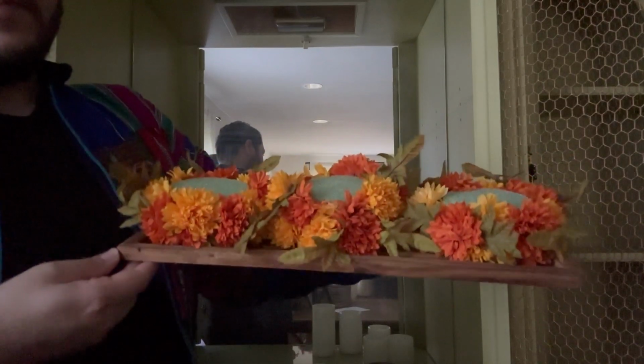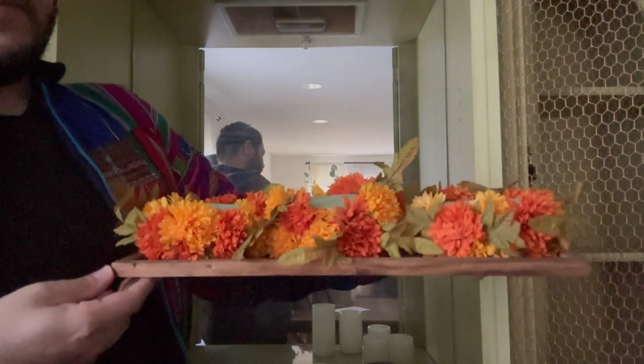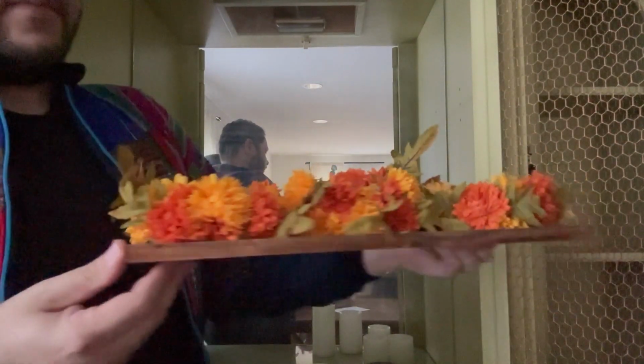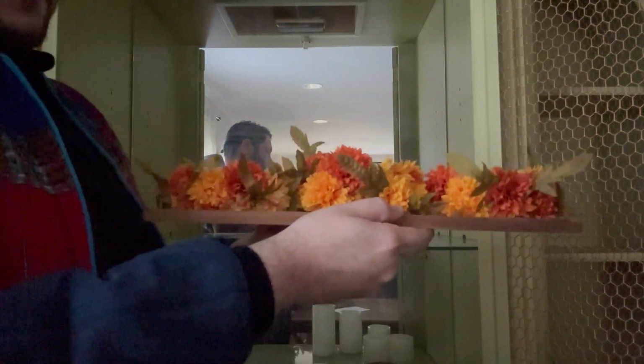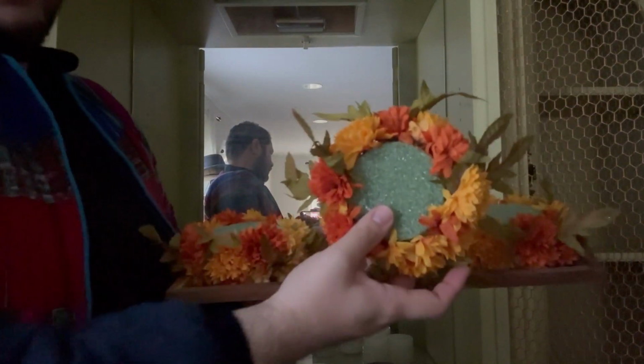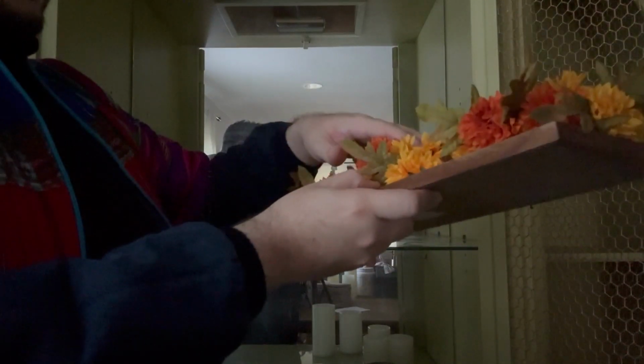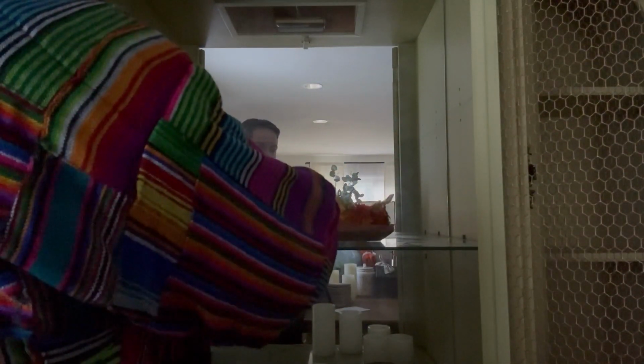Here you're seeing a DIY candle stand that I made using some foam from the Dollar Tree and also flowers that I got from Dollar Tree and the 99-cent store that are just absolutely beautiful. And I just love how I created these candle pillar holders for my 3 candles. As you guys can see, you can easily use anything as a riser.